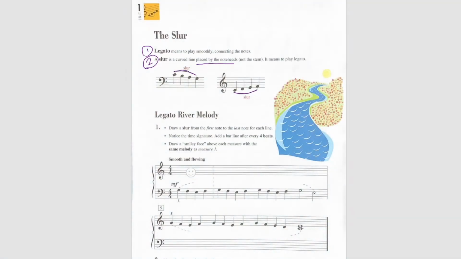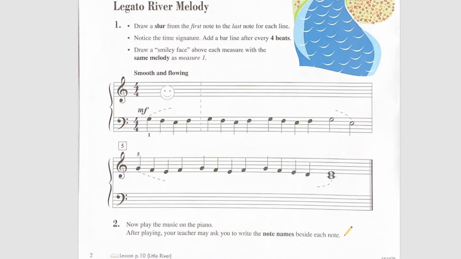This page in your theory workbook focuses on everything to do with legato. We are going to mark up this Legato River Melody. Let's scroll down. The very first bullet point on number 1 tells us to connect the notes on each line of music with one large slur. So we're going to draw a large slur on the first line, and it will look like this. Can you draw the same on your page? Notice that there are dashed lines for you to trace the beginning and end.